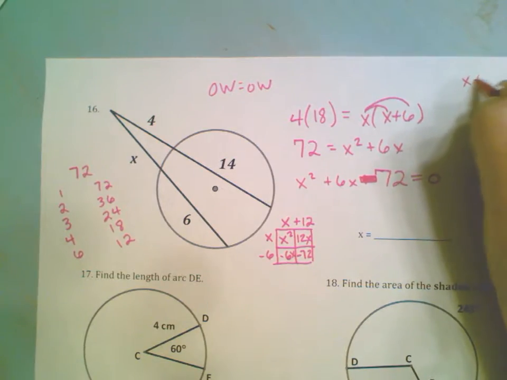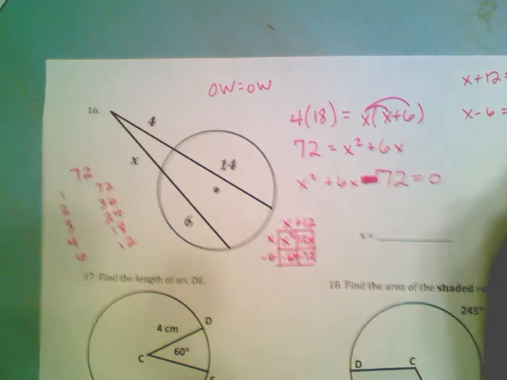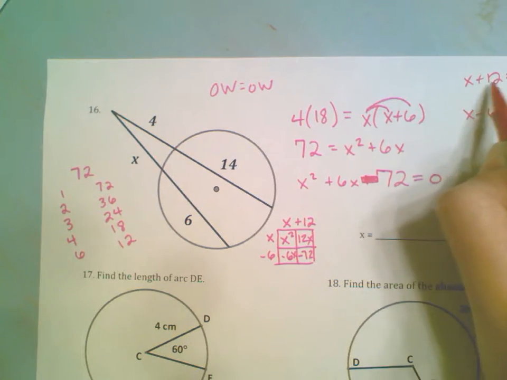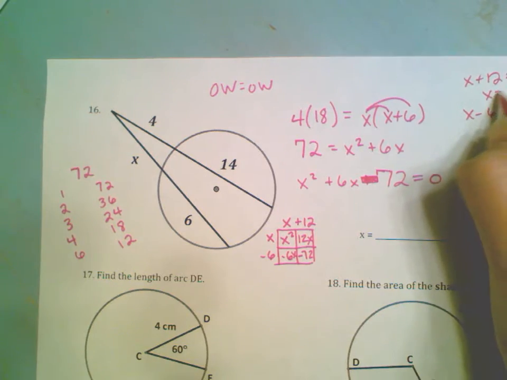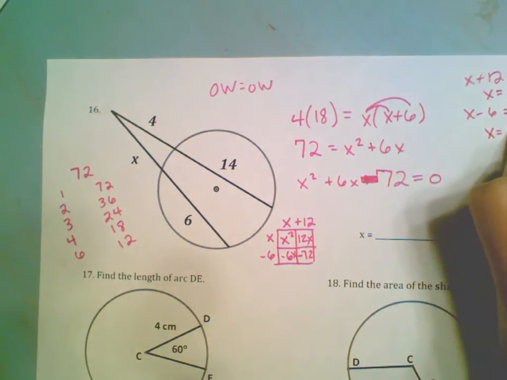So x plus 12 equals 0. X minus 6 equals 0. So if x plus 12 equals 0, x must be negative 12. And if x minus 6 equals 0, x must equal 6.